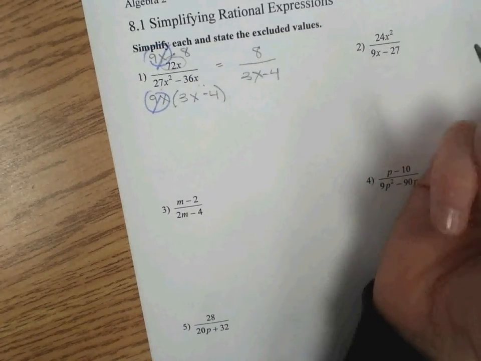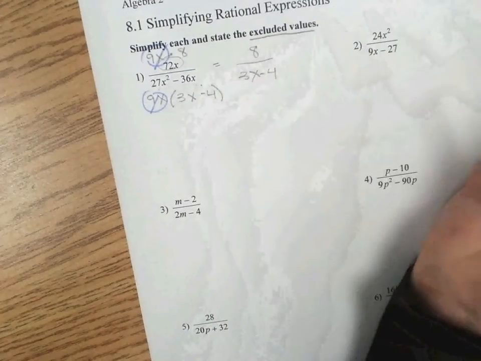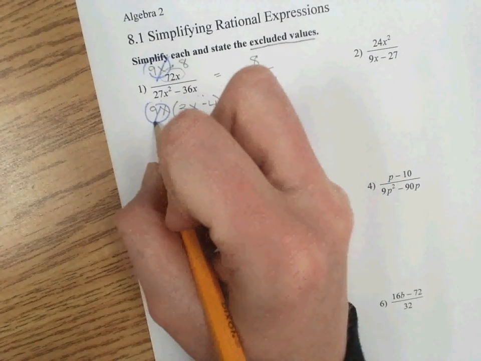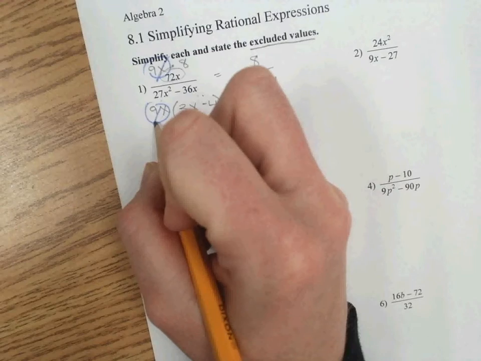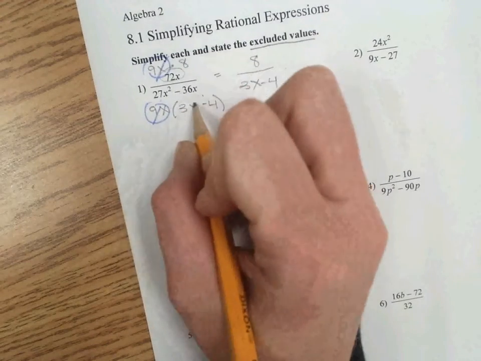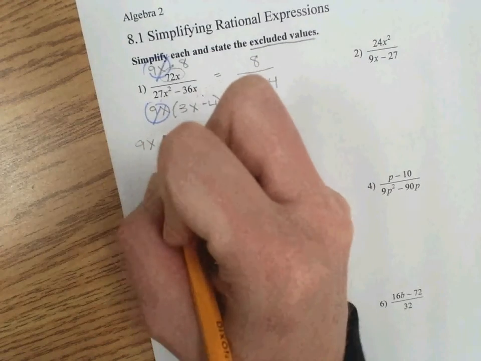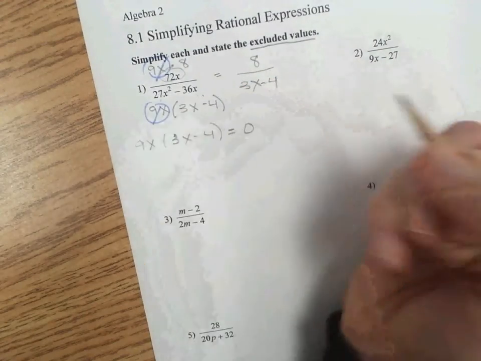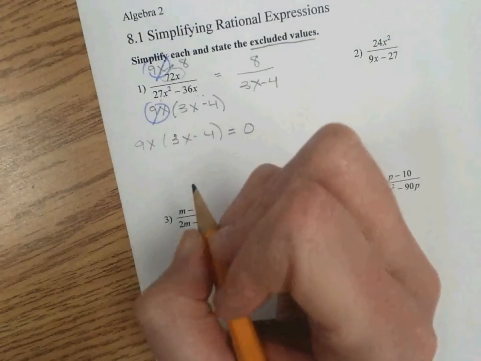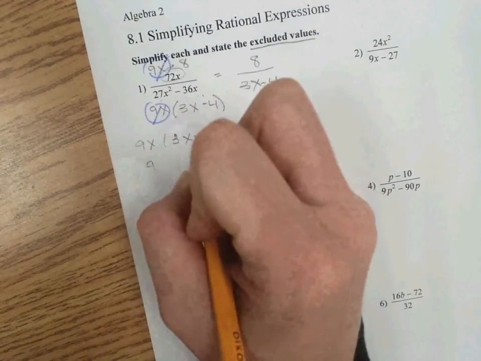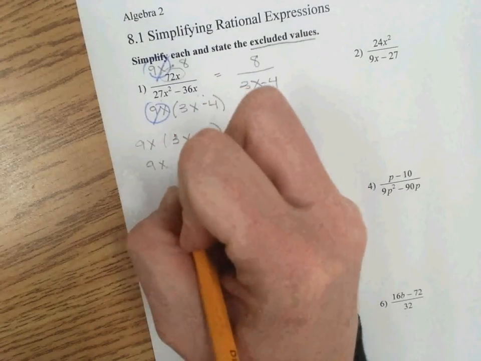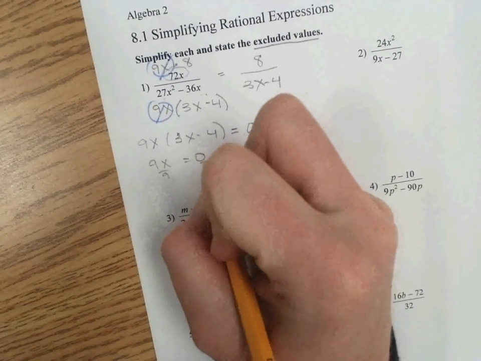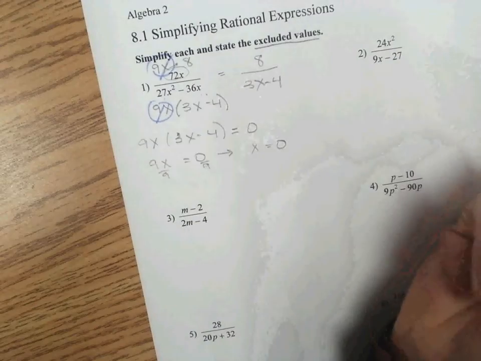And then when you look at excluded values, this goes back to solving quadratics, we look at the things that we cannot have in the denominator. So what makes this denominator 0? So we can think about 9x times 3x minus 4, set that equal to 0, so we would know what to avoid. And then we would apply the zero product property, so 9x equals 0 would indicate, okay, the denominator cannot be 0.